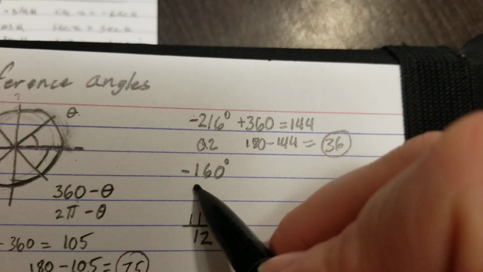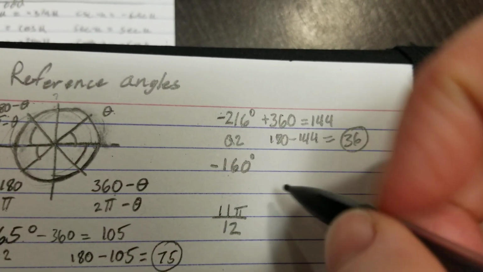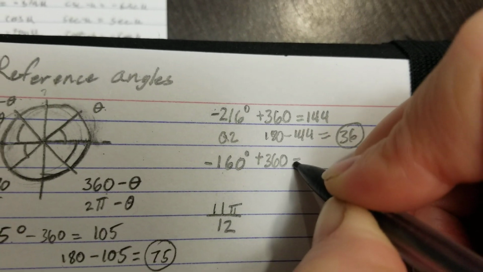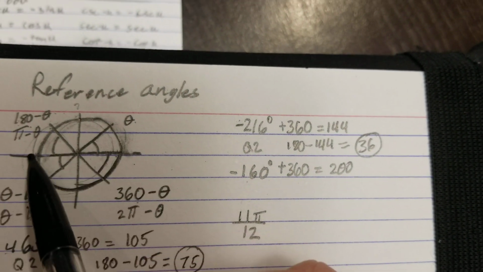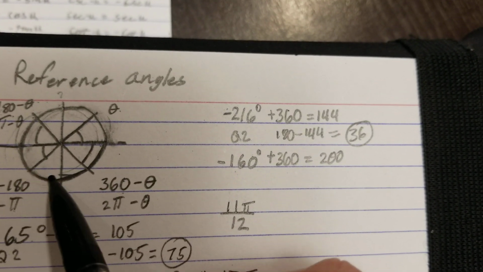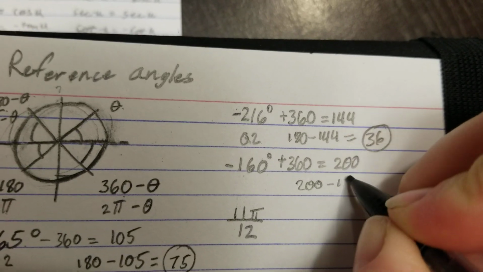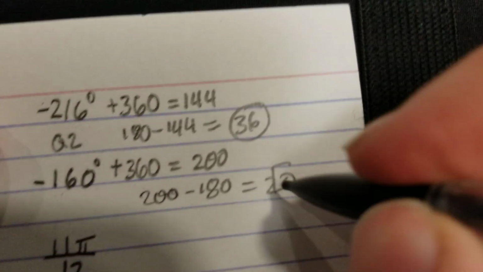All right, so this problem, negative 160, I'm going to go plus 360, and I'm going to get 200. So 200 is more than 180, so I'm in this quadrant 3. So I'm going to say 200 minus 180 will give me 20. That's my reference angle.